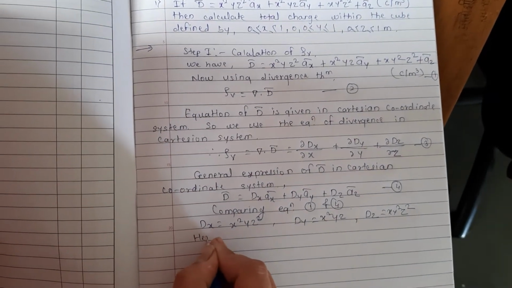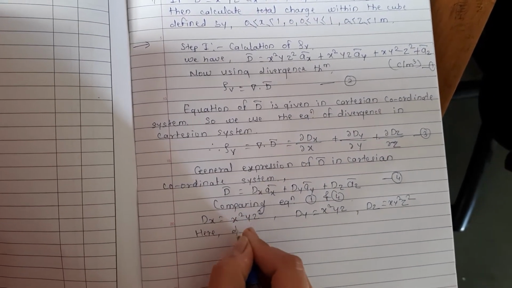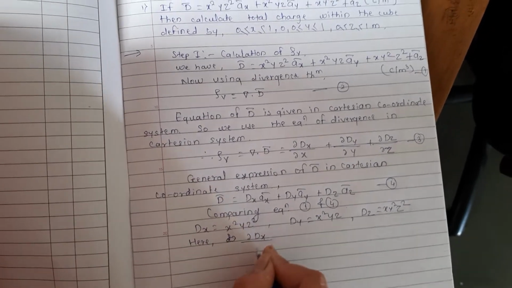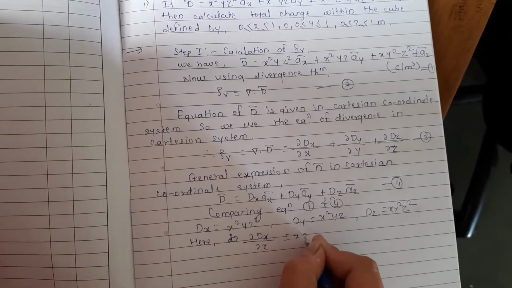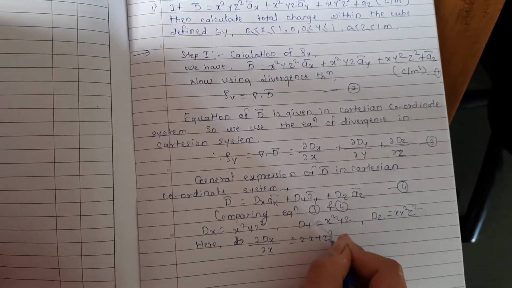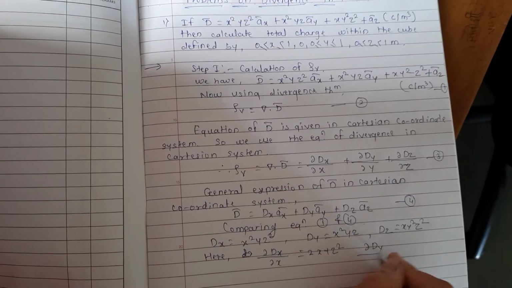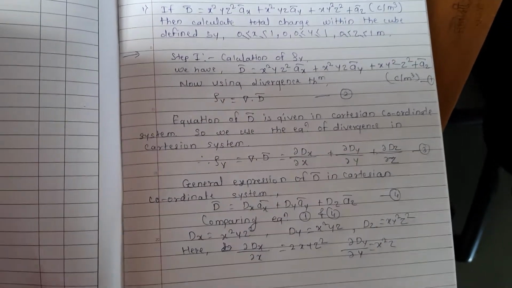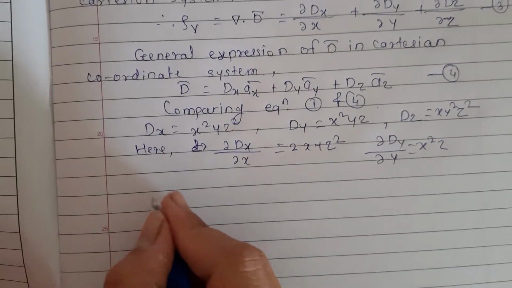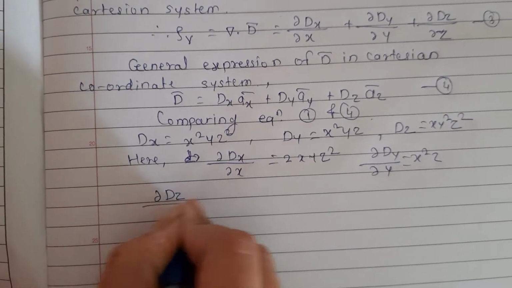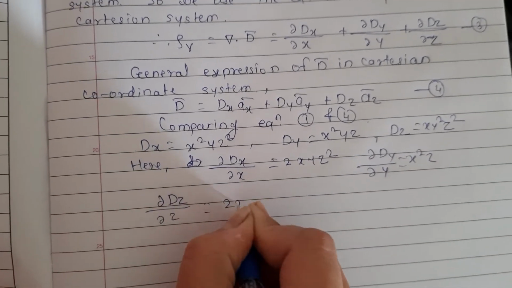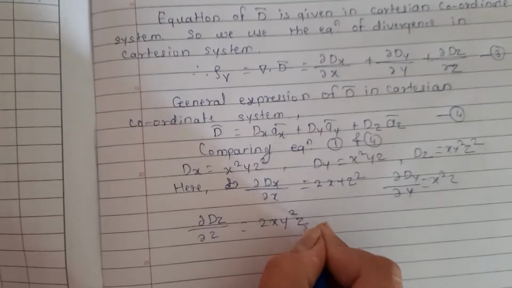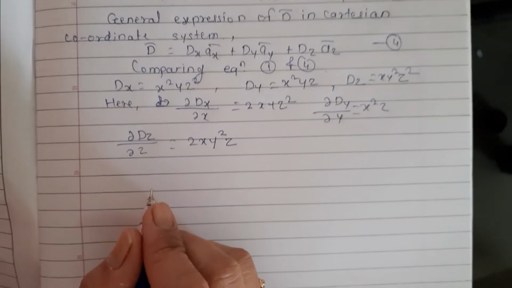So here, del Dx by dx is 2xyz square, del Dy by dy is equal to x square z, and del Dz by dz is 2xy square z.